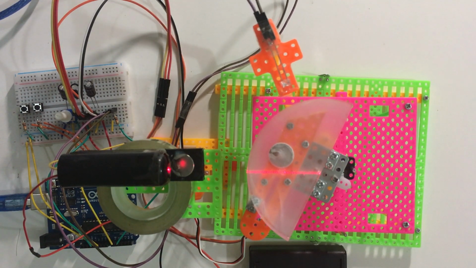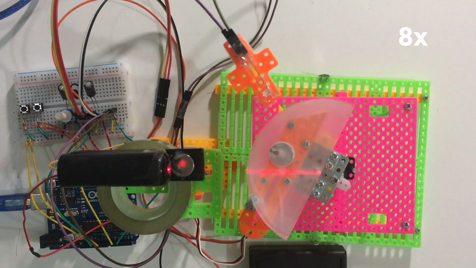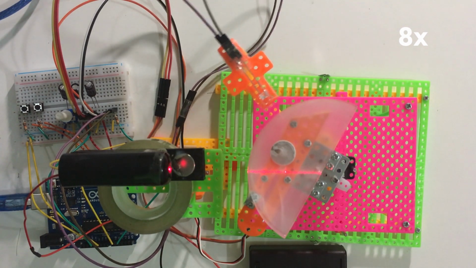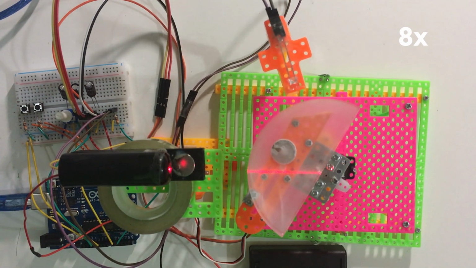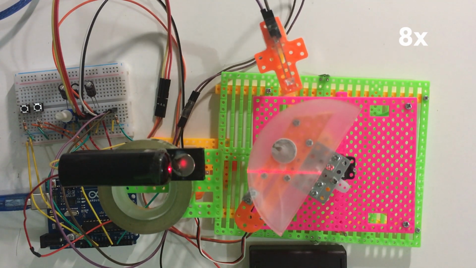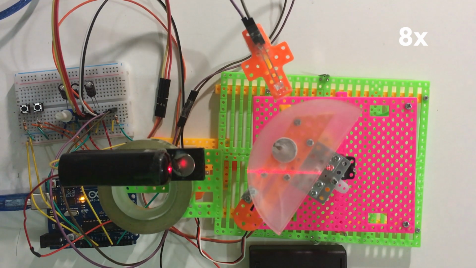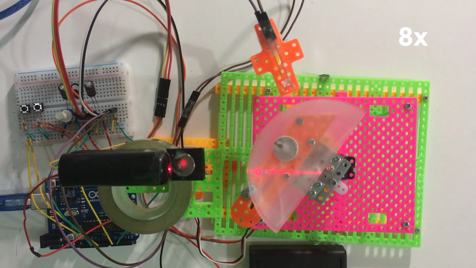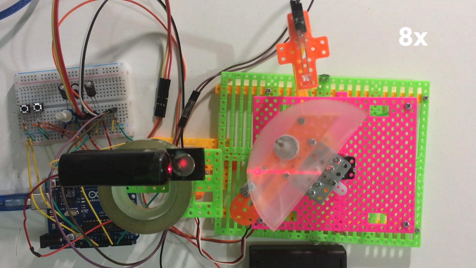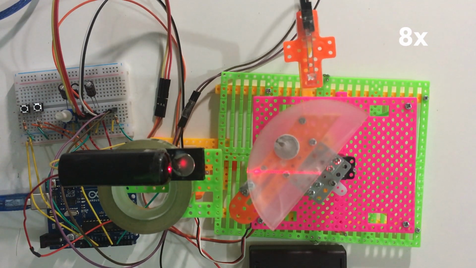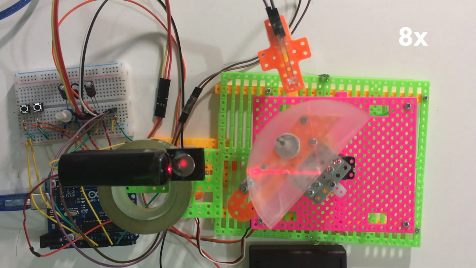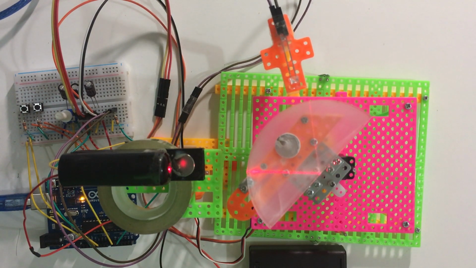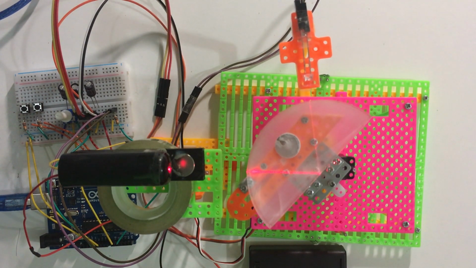Here I'm gonna speed up the video a little bit. Now, it's approaching the critical angle. The reflected light beam becomes visible and it's getting clearer.